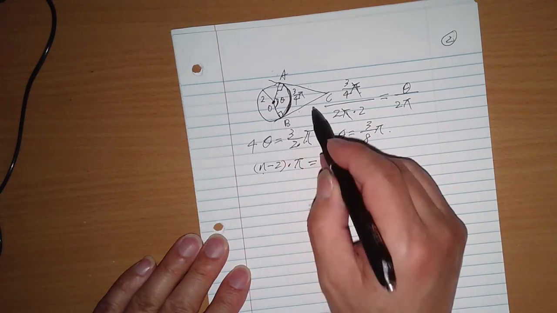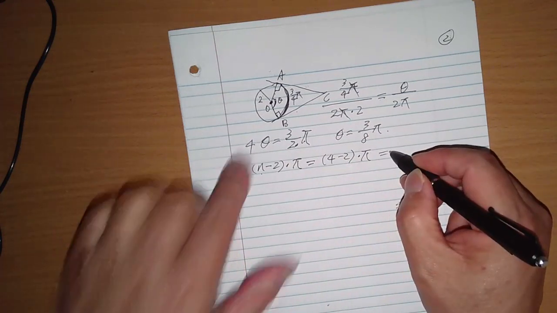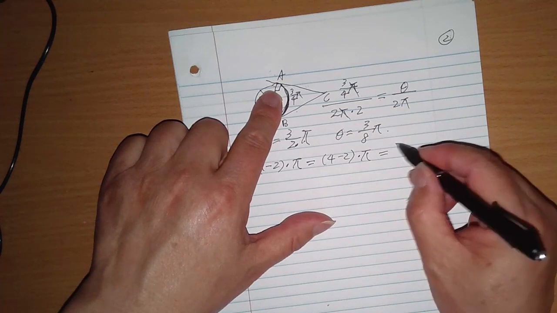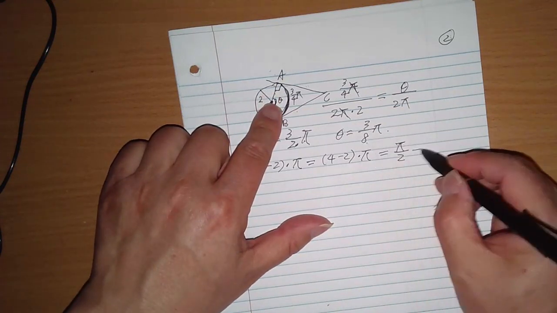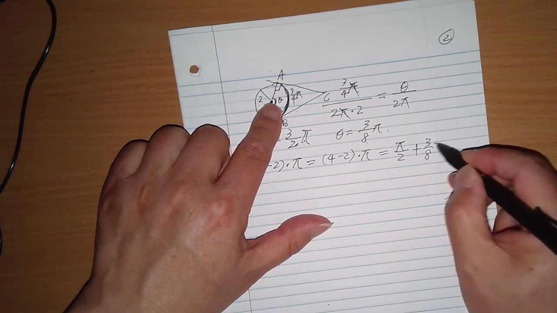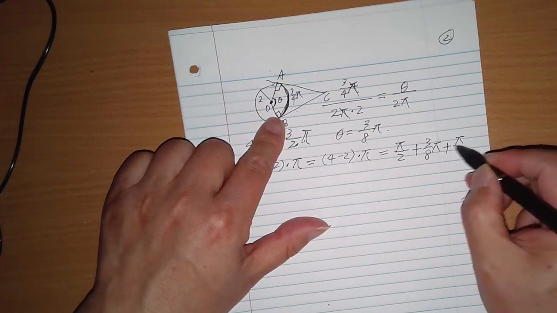That's the sum of all those angles, right? This angle is 90 degrees, which is pi over 2. This angle is 3 over 4 pi. Back to here is 90 degrees again.